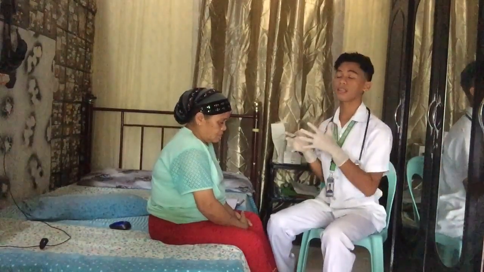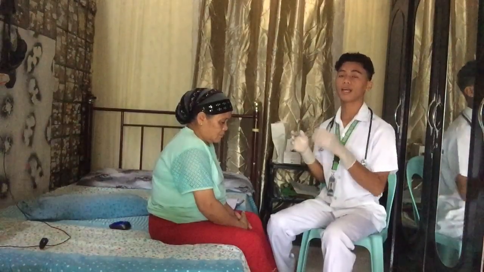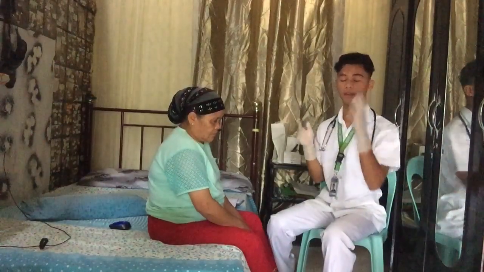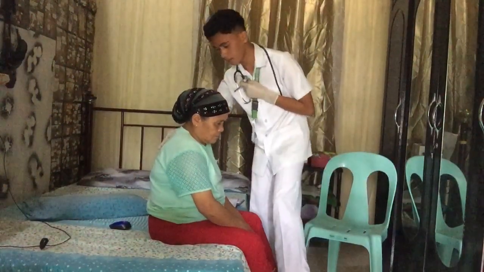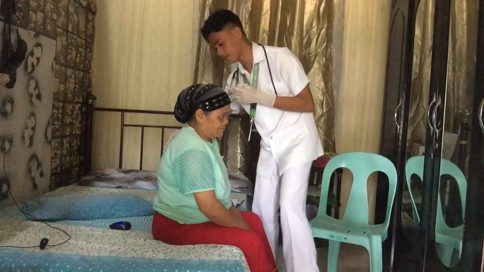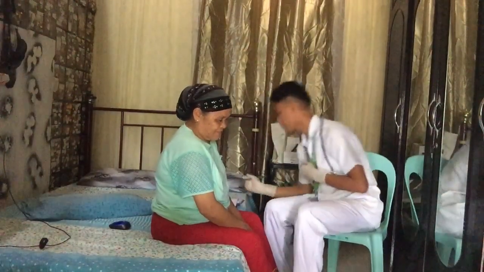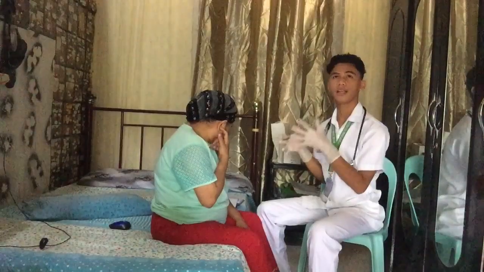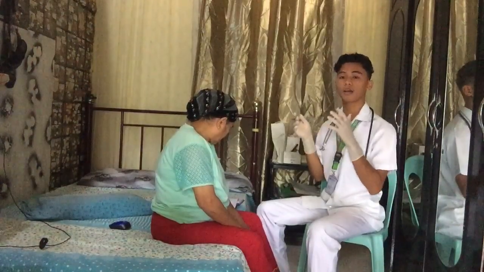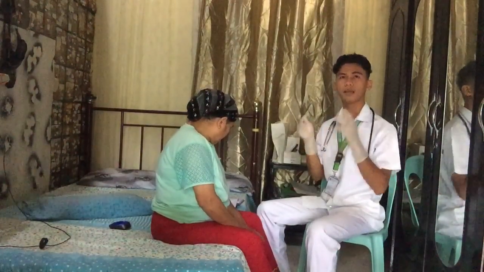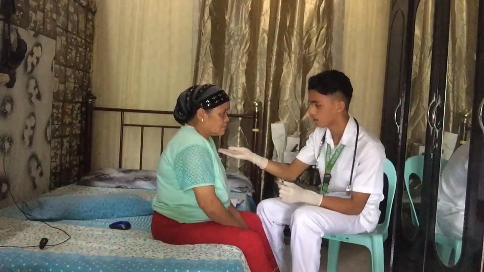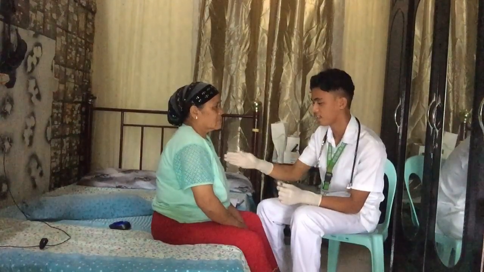When the client takes a deep breath, your thumbs should move apart an equal distance and separate 3 to 5 cm during deep inspiration. Huminga po tayo ng malalim, ma'am. Thank you po. Next is the inspection. Inspect the anterior thorax. Inspect the breathing pattern. Rationale: regular rhythm, rate of 16 to 20 per minute. Inhale. Exhale. Inhale.